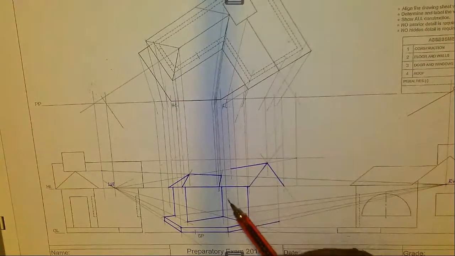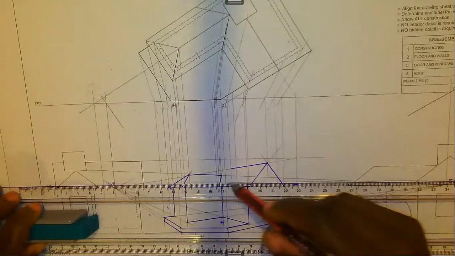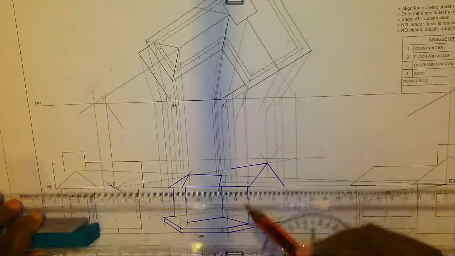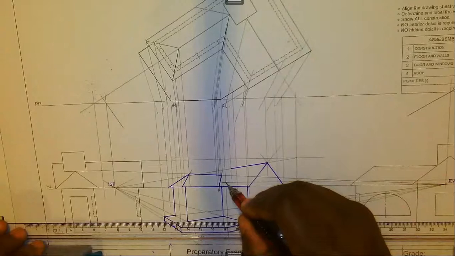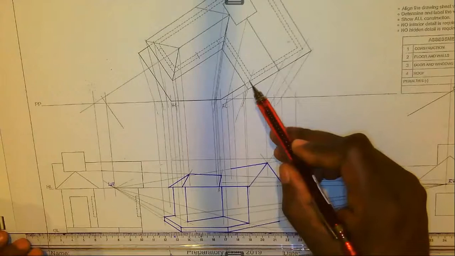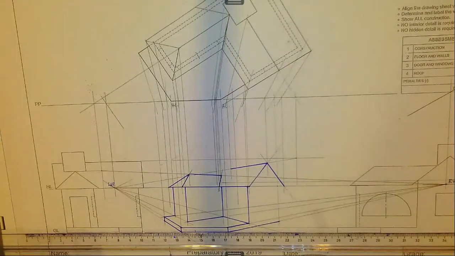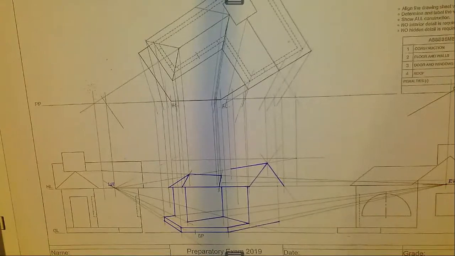Then we project the true height, which is this one. We have got this particular height. So forcing this one all the way, we should be able to get this point and that point where there is contact between the wall and the roof. It will be pronounced, especially this side. That's where we'll be able to see it clearly.